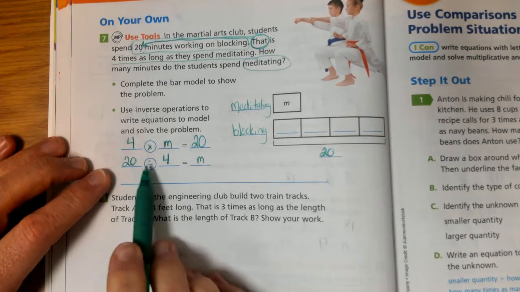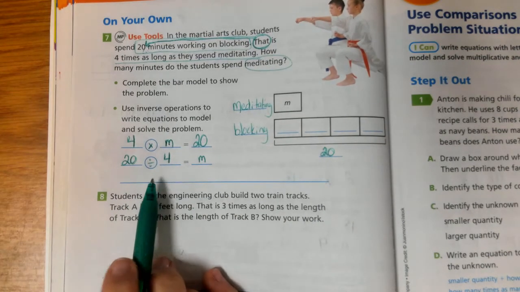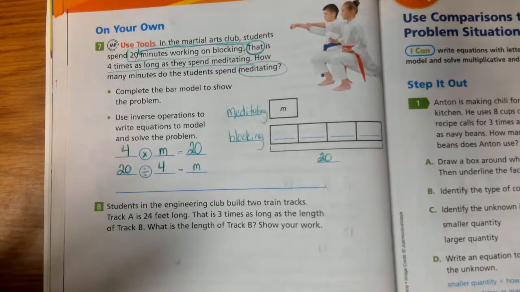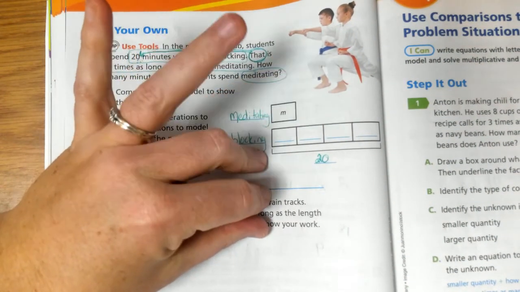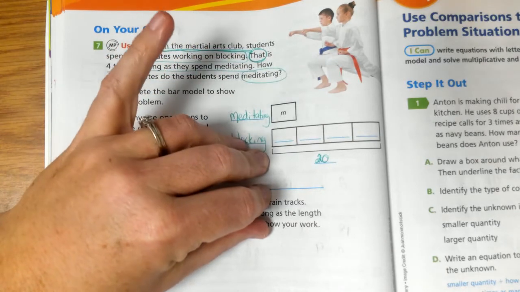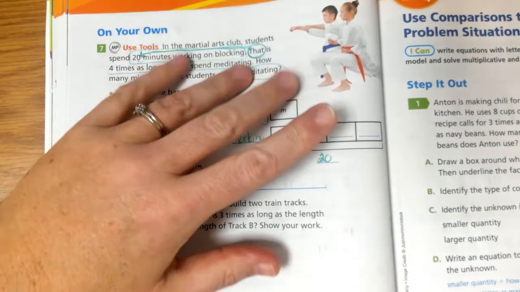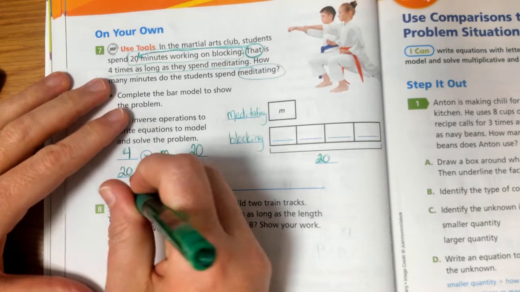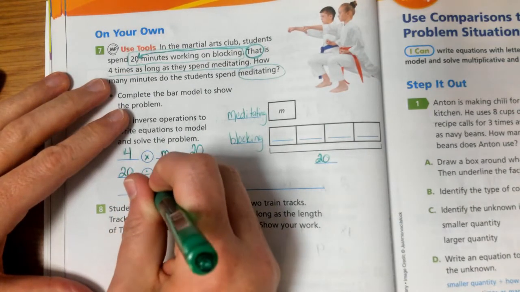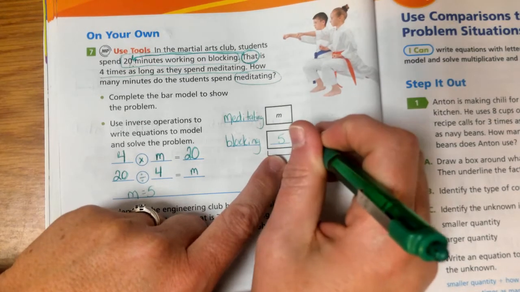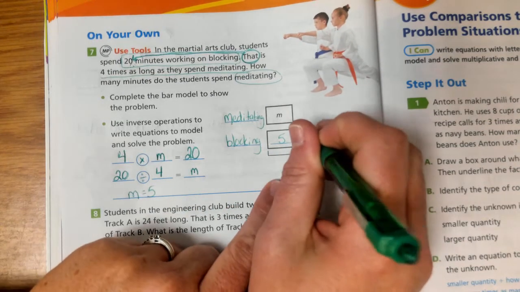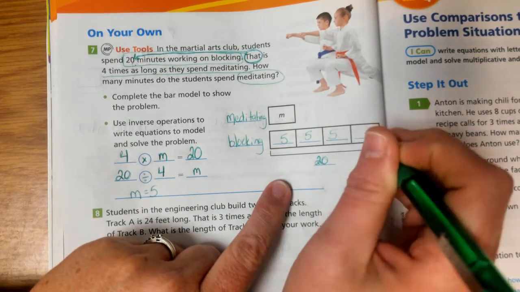So 20 divided by 4 equals, count by 4s till I get to 20. 4, 8, 12, 16, 20. So that's how many numbers? 5. So M equals 5. So that tells me each one of these needs to be 5, right?